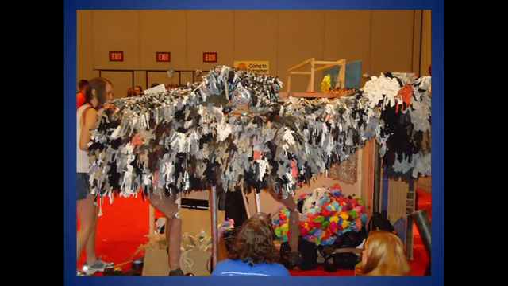This is a horse that is made out of wire and rags. It's just something that everybody oohed and awed over at global finals. And it looked like an incredible feat to make a horse out of these materials.